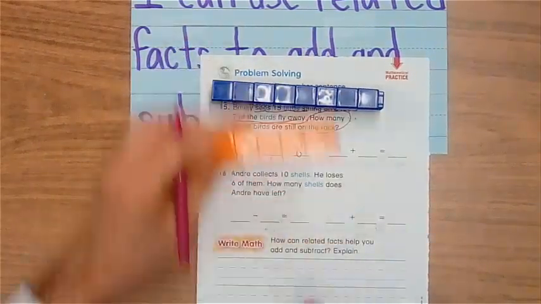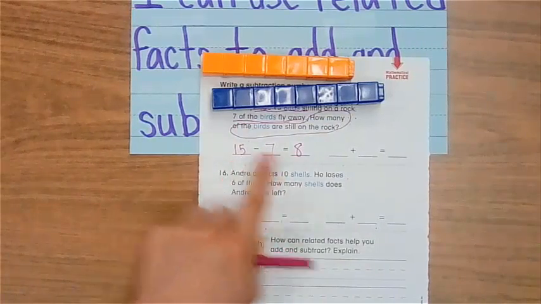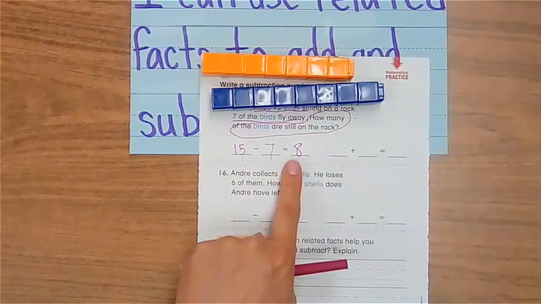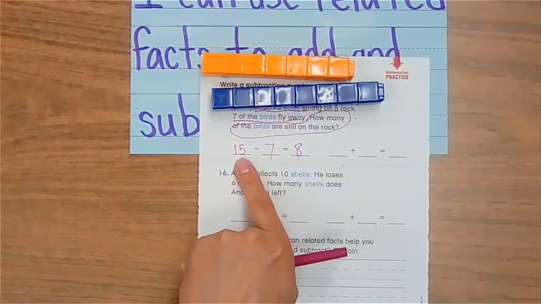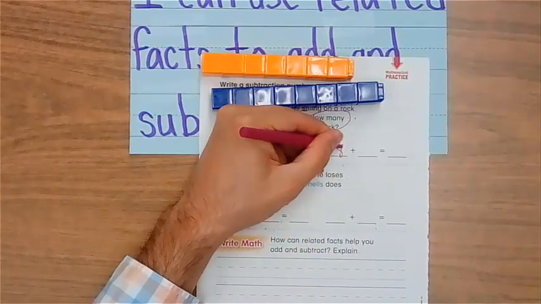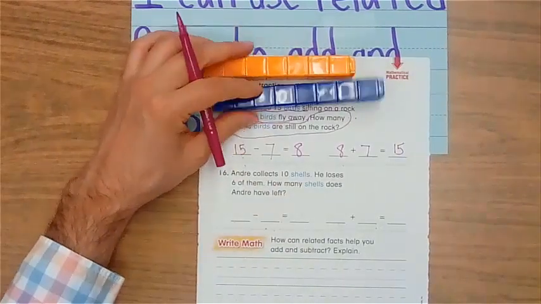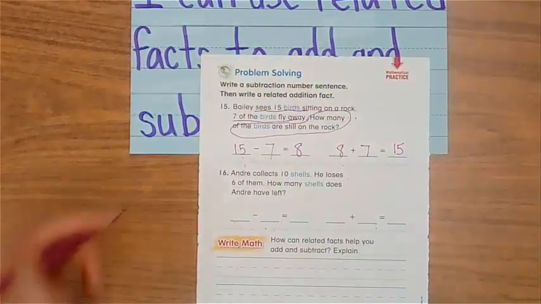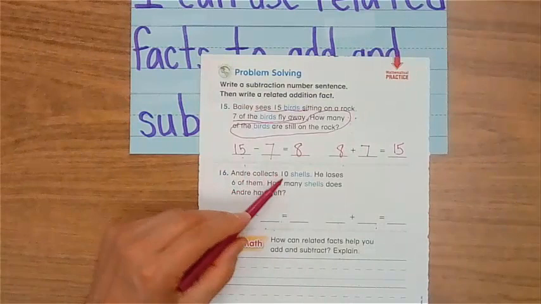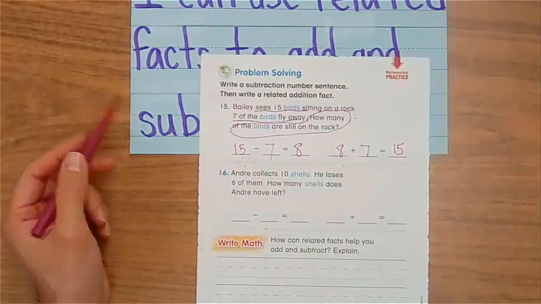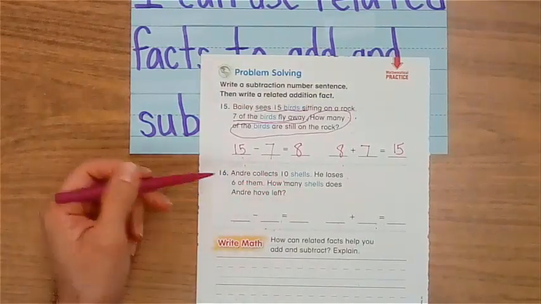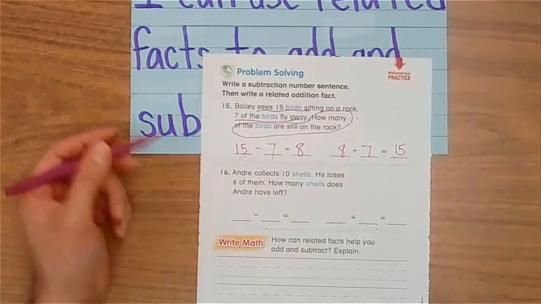So I can also use these numbers right here to help me make an addition sentence. I could say 8 plus 7 equals 15. The next one says, Andre collects 10 shells. He loses 6 of them. How many shells does Andre have left?